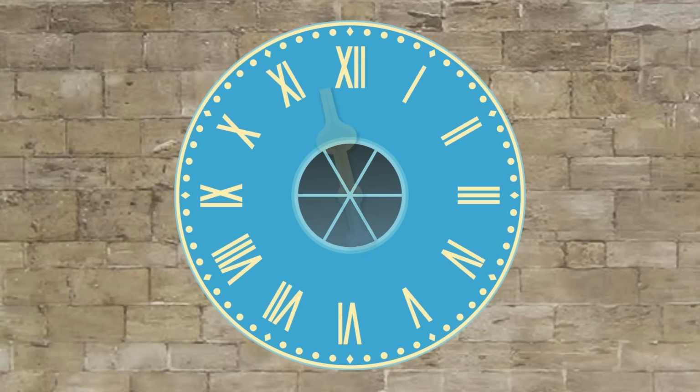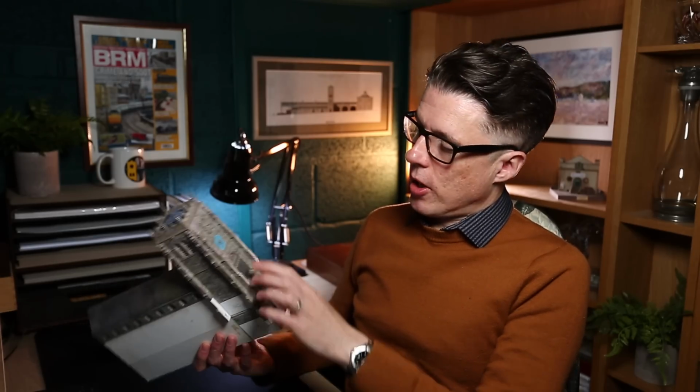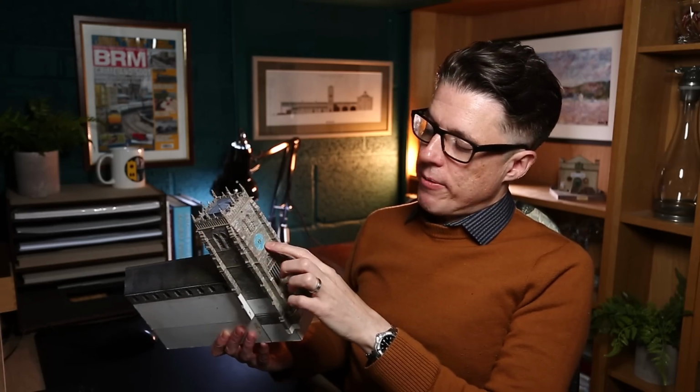I drew the clock face in Inkscape and tried to make it as accurate as possible from photographs. There's an odd thing that I noticed about the clock, and that's the number 4. Most clocks that use Roman numerals on their faces use I for the number 4, but this one in Bradford uses IV, which I've not seen very often.